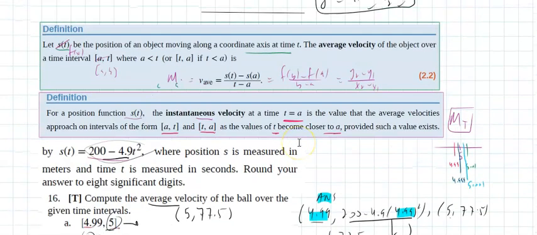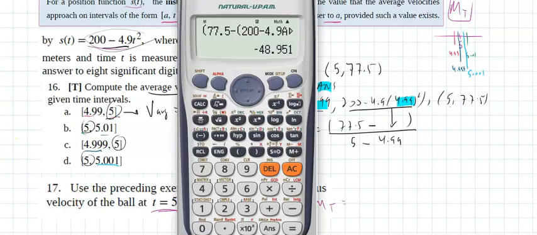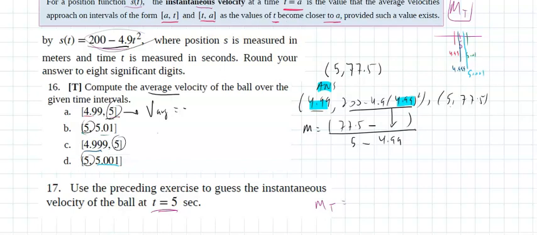The slope here, so the average velocity, that's what they call it. Let me see what did they use for it. V average. The average velocity is nothing more than the slope of the line. Don't let that throw you off. So the average velocity for part A is negative 48.951. So again, don't let the negative throw you off. Positive is going up, negative is coming back down.